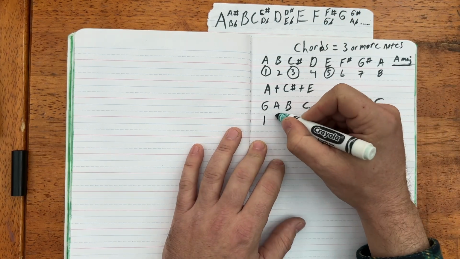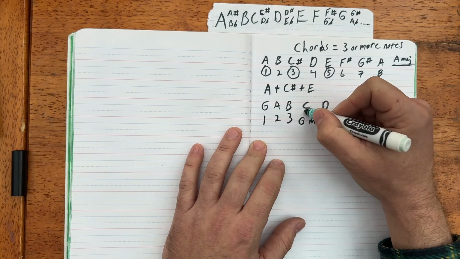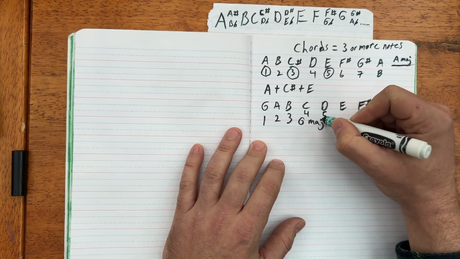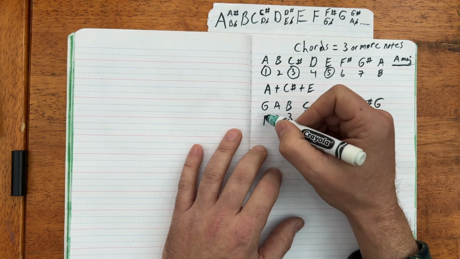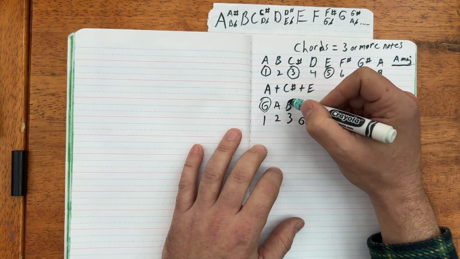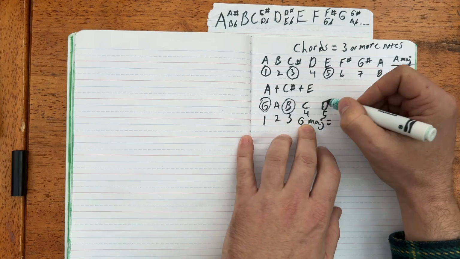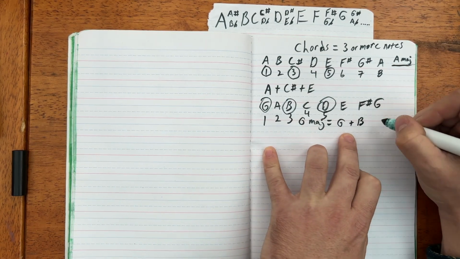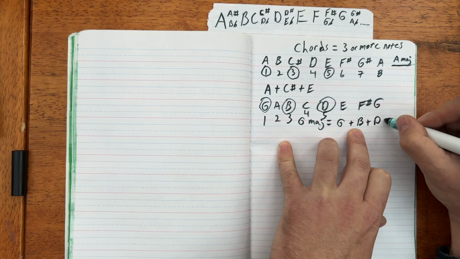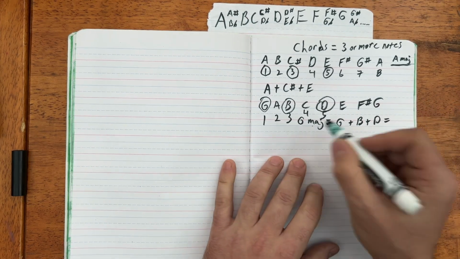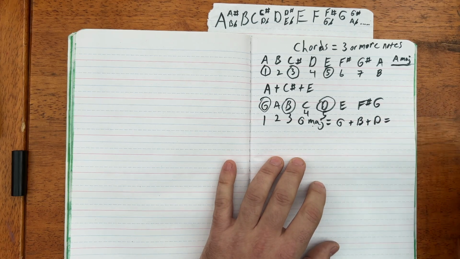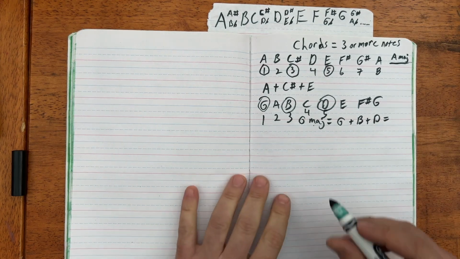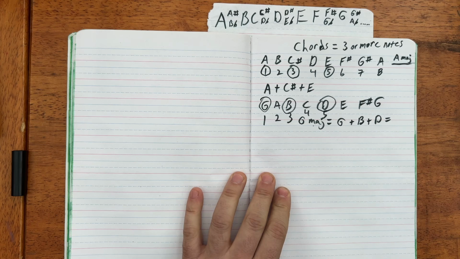G is 1, A is 2, B is 3, C is 4, D is 5. So we're going to pick G, B, and D. So G plus the B note plus the D note equals G major. And so we can do that for, let's pick another one.